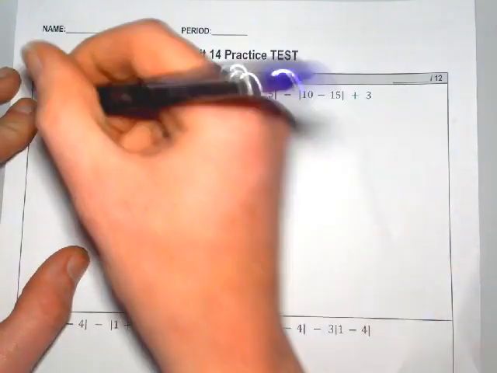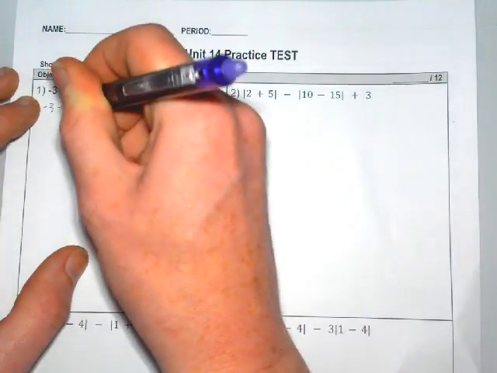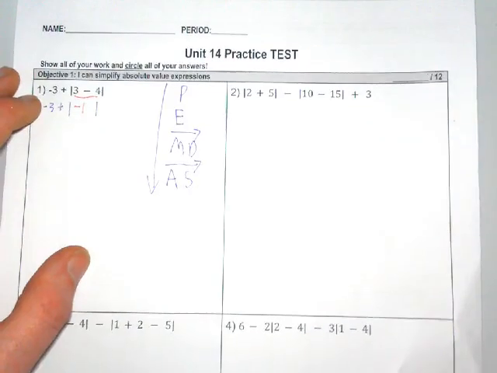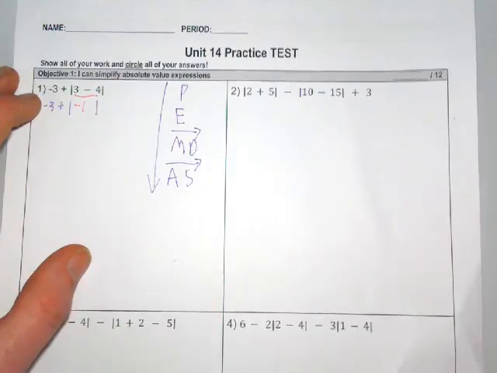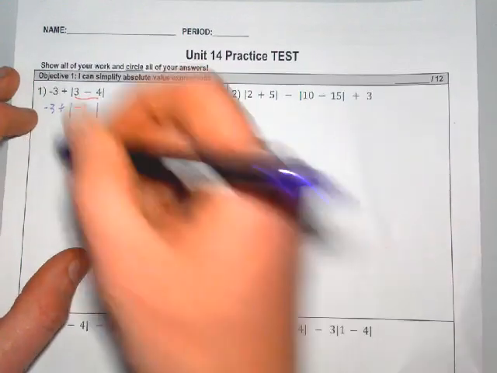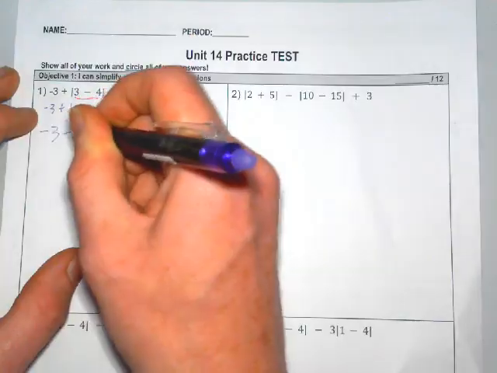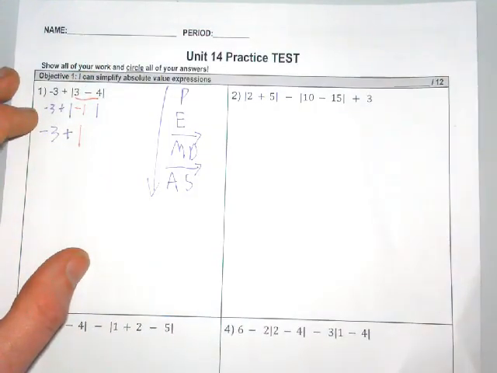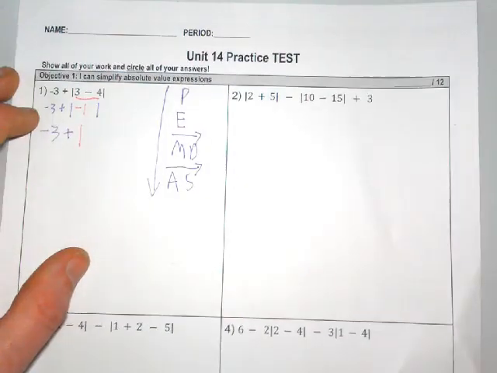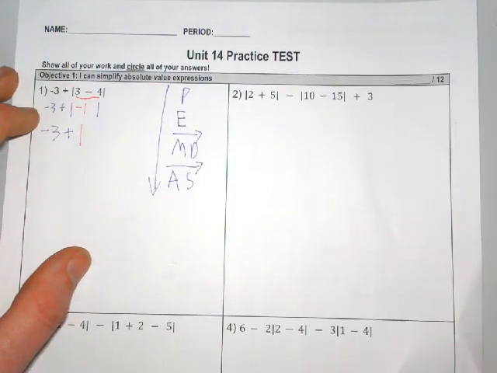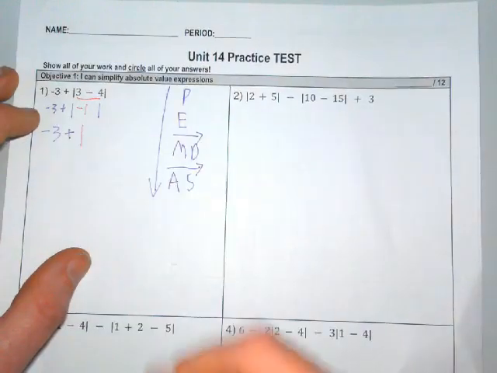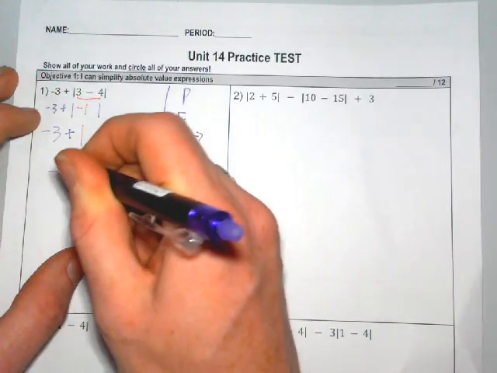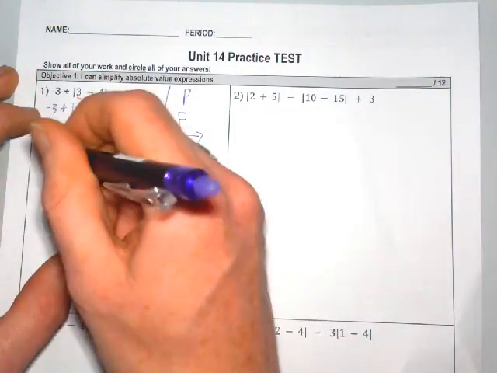Nothing else about the problem has changed, so I just drop down the negative 3 and my plus sign. Now that the inside of my parentheses have been simplified, I can actually apply the absolute value. Remember, our rule with absolute value is anything you take the absolute value of will become positive. So I have negative 3 plus a positive 1 after I take the absolute value. Negative 3 plus 1, these two numbers have different signs, which means I subtract them and take the sign of my bigger number. So negative 3 plus 1 will give me a negative 2 for my answer here.